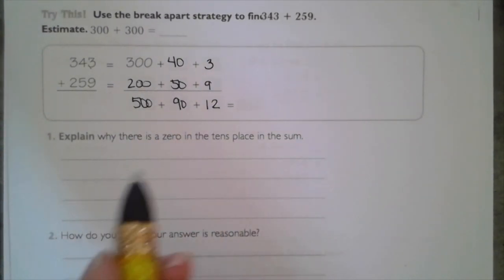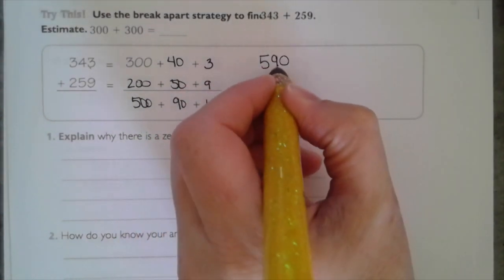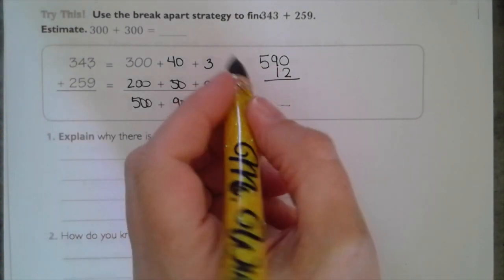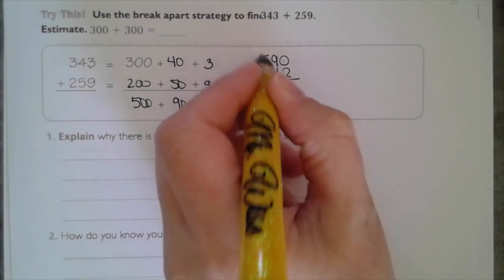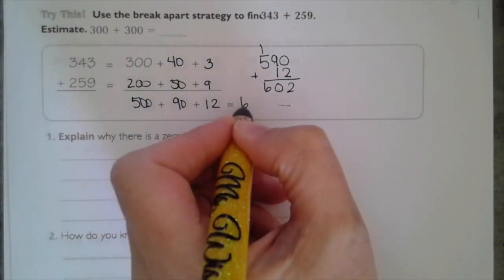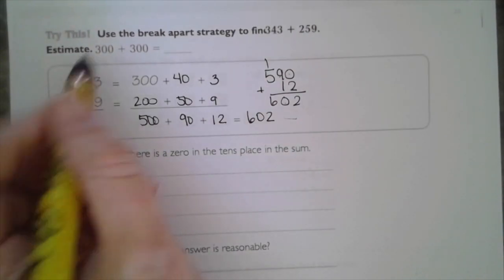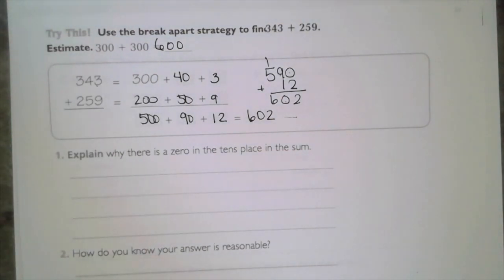Now, if you need to write this down on a piece of paper, you can. Because I have to add 12 to it. Make sure you line up your tens and ones. 10 or more, send them next door. So it's 602. Oh, I should have rounded these, right? This was 300 and this would be 300, so it would be about 600.